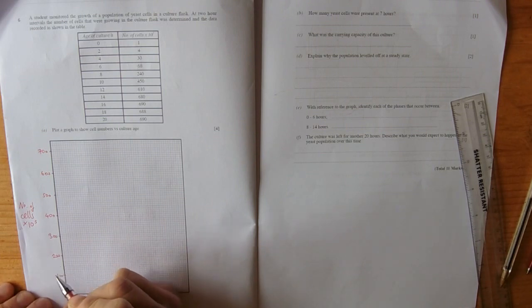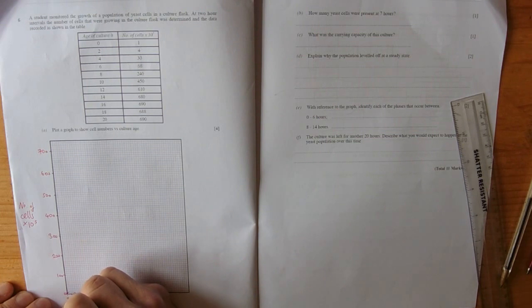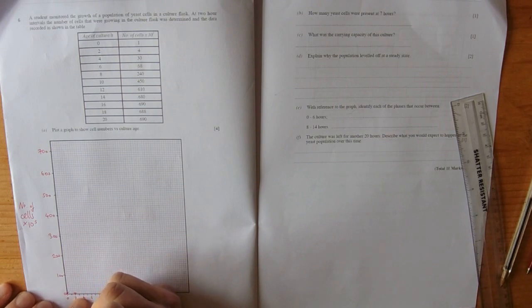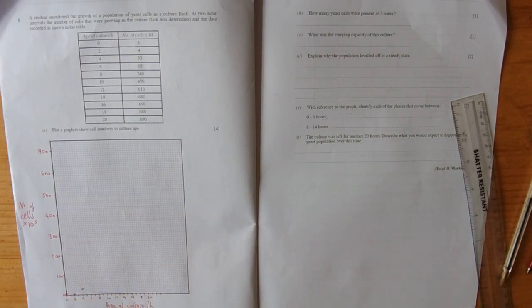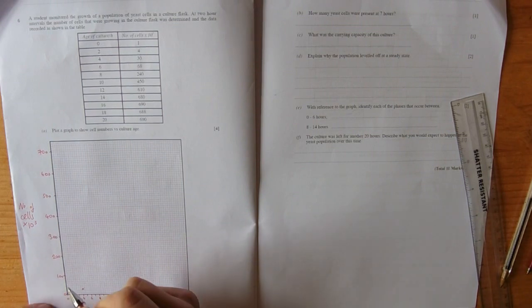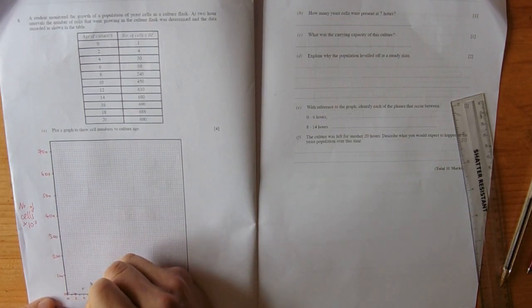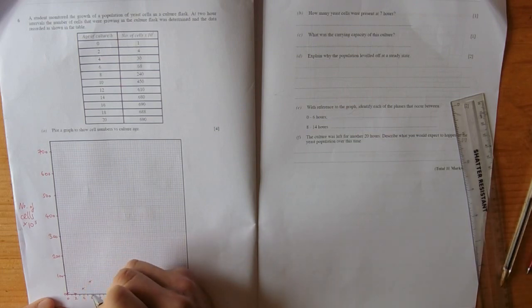At 2, we've got 4. Again, hardly registering on this. So less than half a square. At 4, we've got 30. 10, 20, 30. This is where you're glad that you've drawn a reasonable, sensible scale. At 6, we've got 68. 1, 2, 3, 4, 5, 6, and then nearly to the next one.